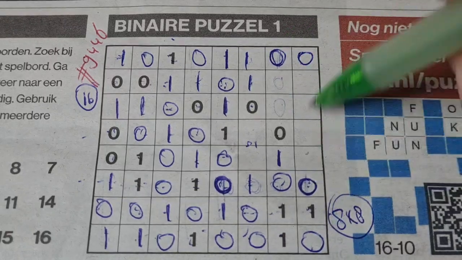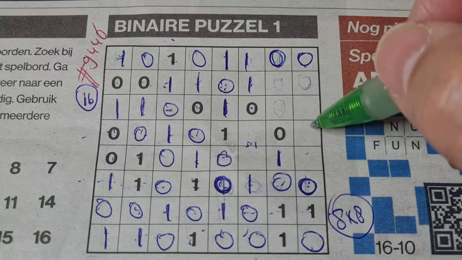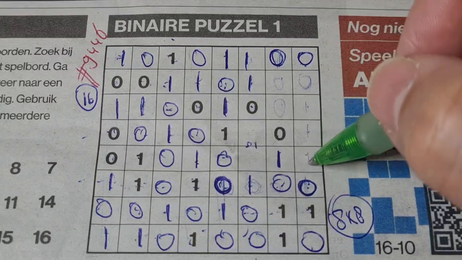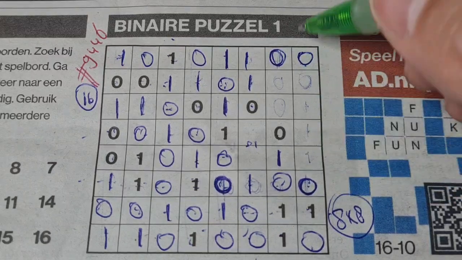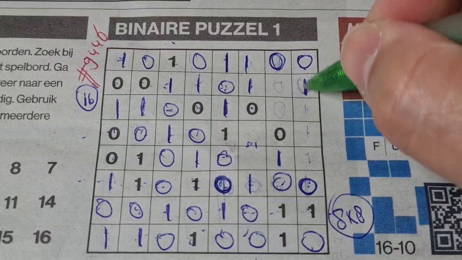Then we have here 3 zeros. If I place number 4 there, then we have 3 ones in a row in the last column. Not allowed, one of the rules, so this can be a zero, this should be a 1.